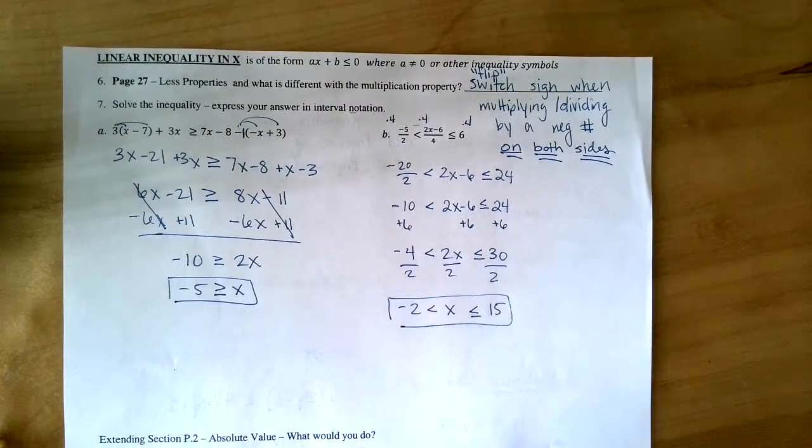We did all the right solving steps to the left, middle, and right. We could graph this, but we don't have to.